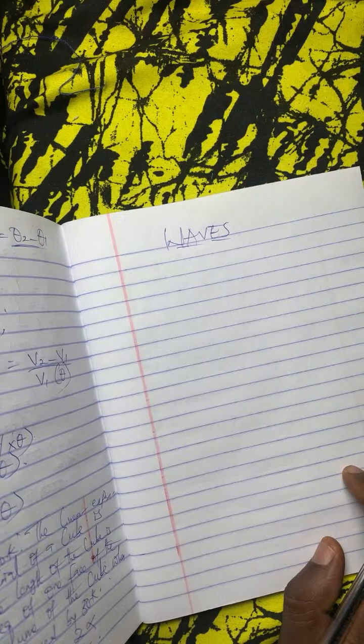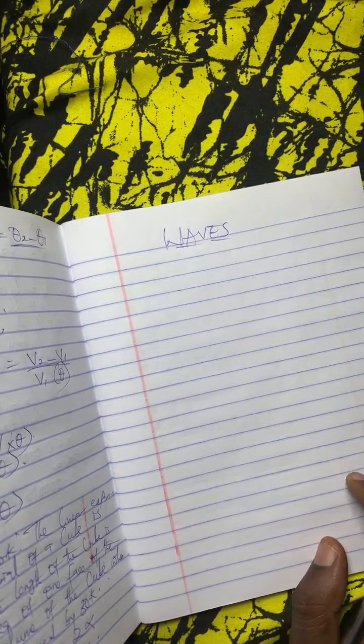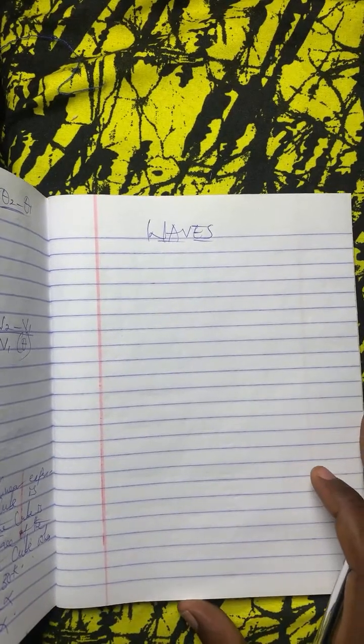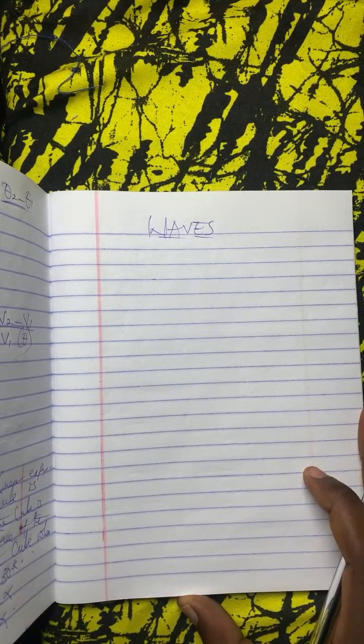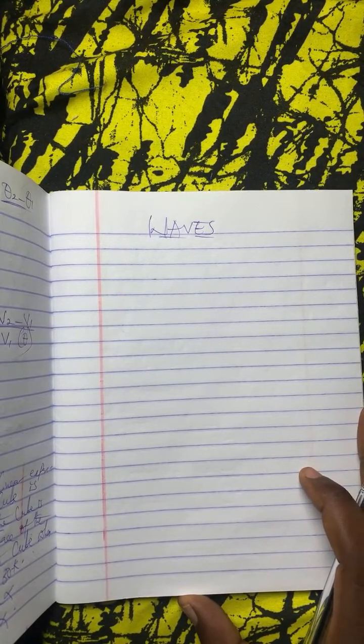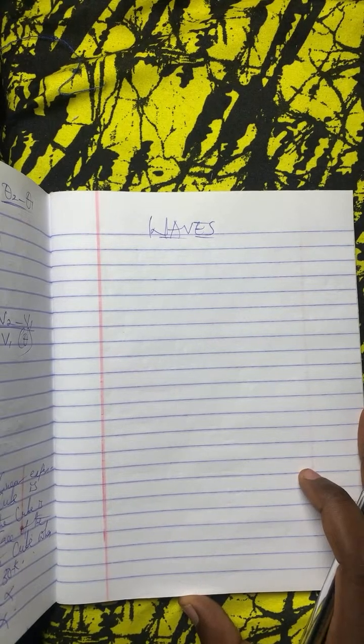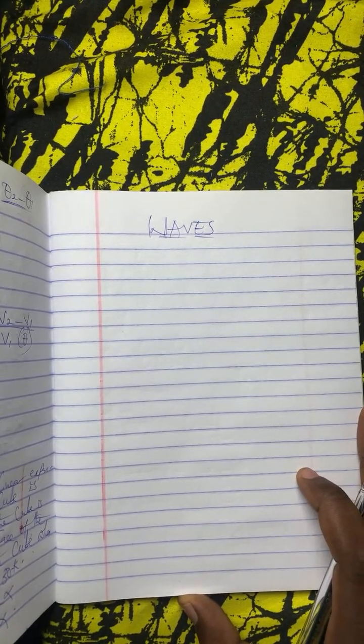without the transport of what? Of matter. Now, in this scenario, what we are trying to say is that the particles of the medium do not travel with the wave. Those particles simply oscillate around a fixed point. Around a fixed point. Are we together now?